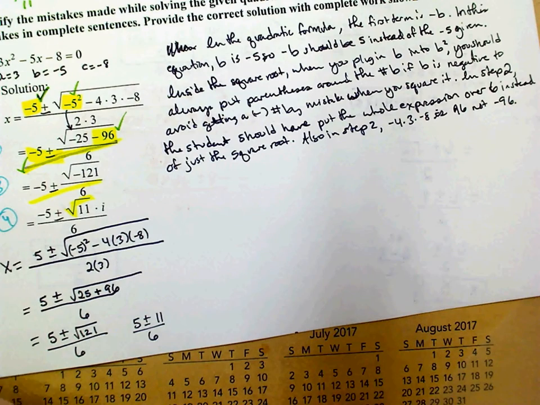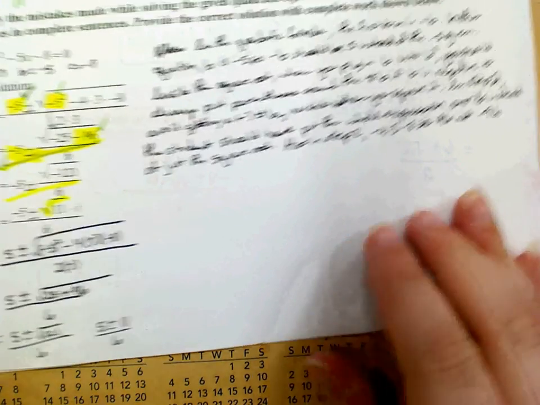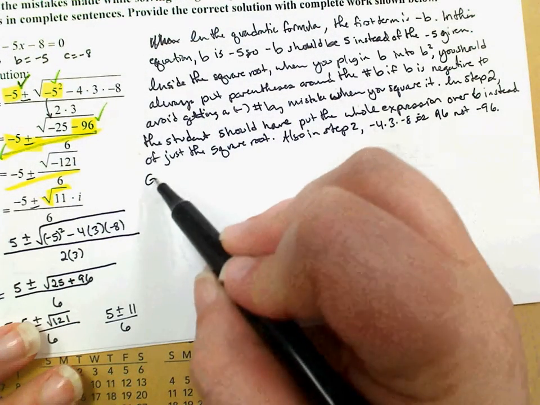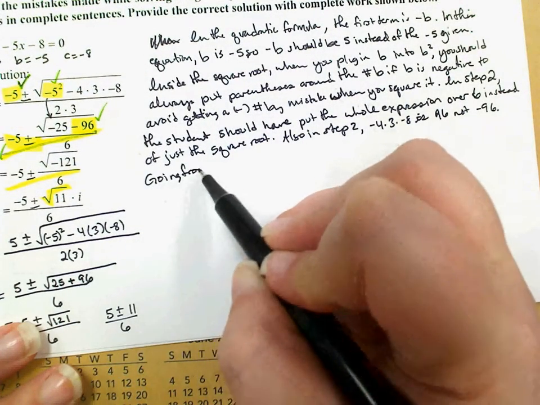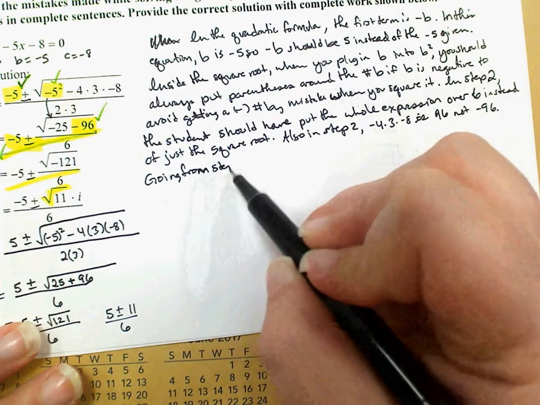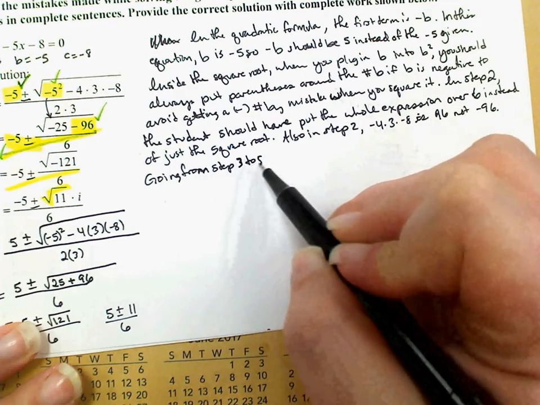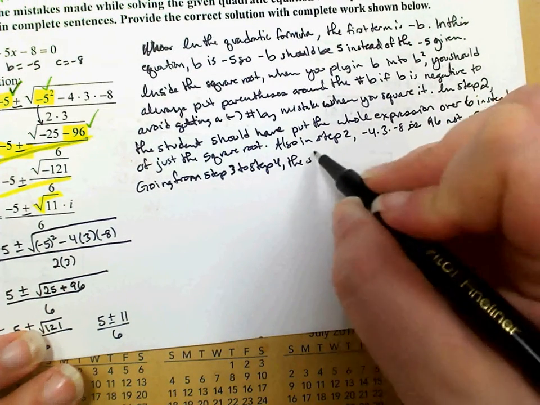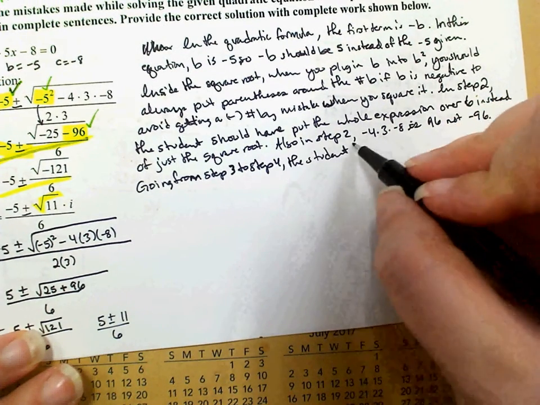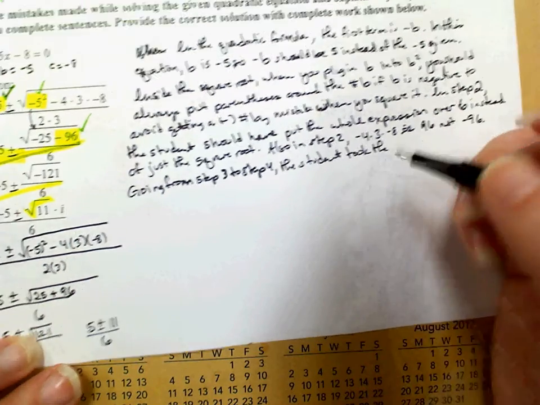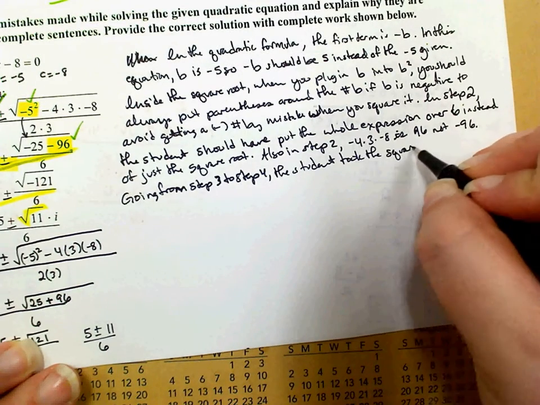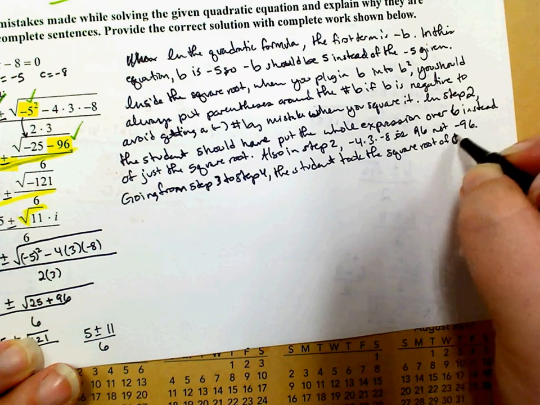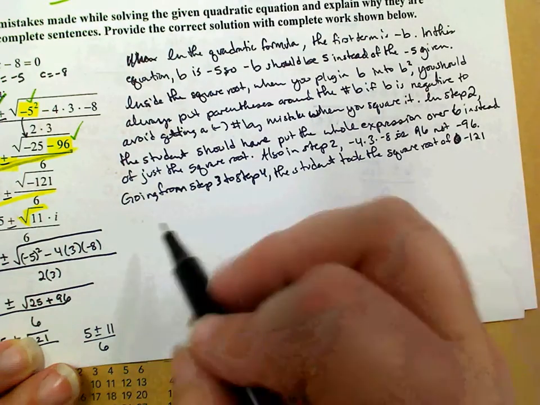They're not thinking. Okay. So I'm going to say going from step 3 to step 4, the student took the square root of negative 121. I'm just going to say 121. We already took care of the negative.